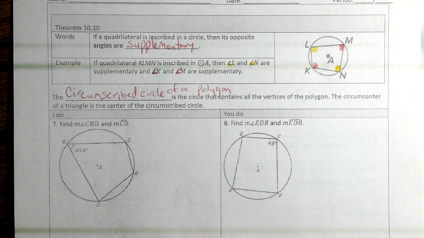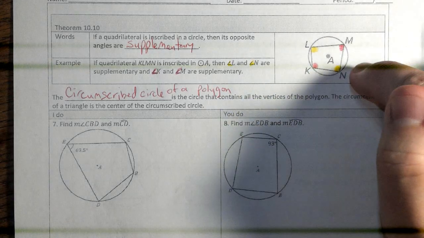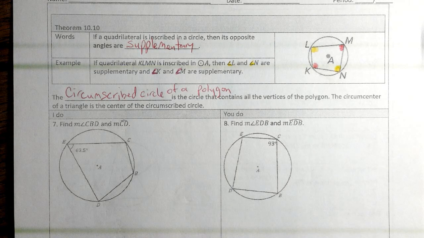Alright, next, the circumscribed circle of a polygon. We talked about the shape inside. Well, now we're talking about the circle on the outside. That circle is a circle that contains all the vertices of a polygon. The circumcenter of a triangle is the center of the circumscribed circle.